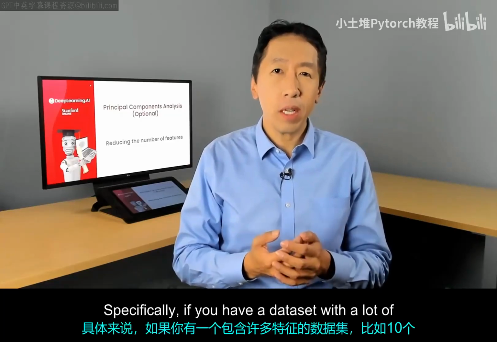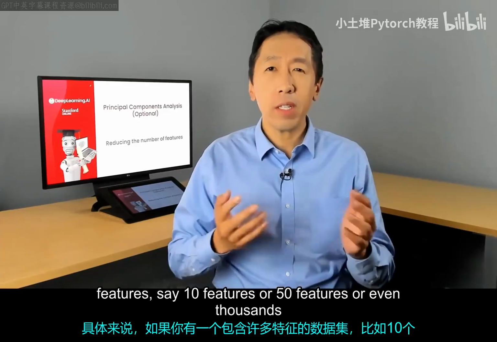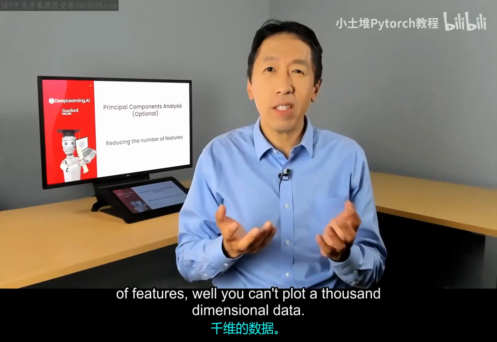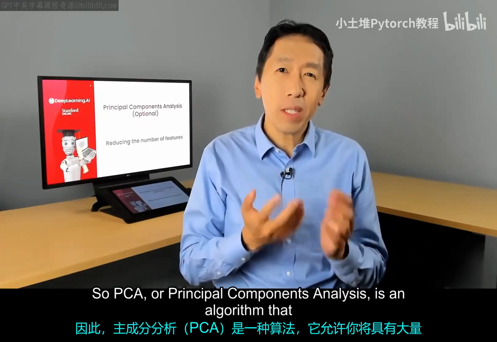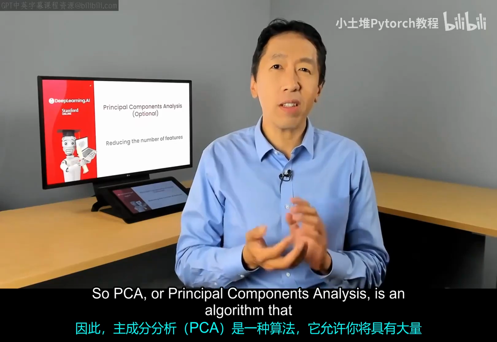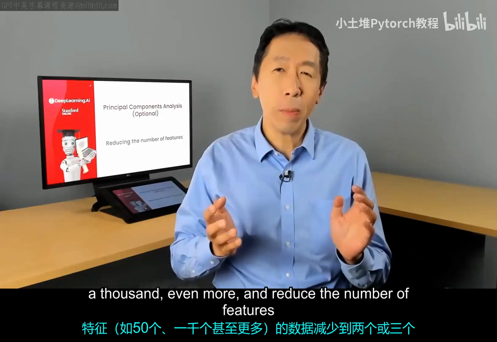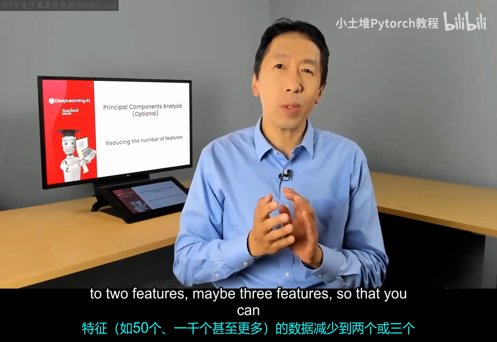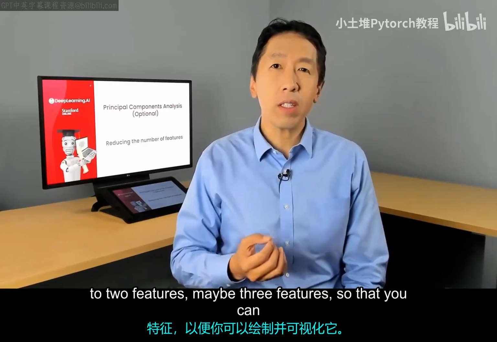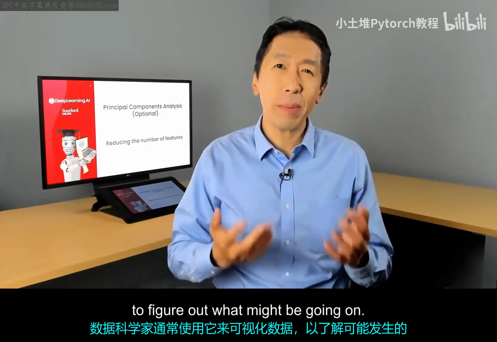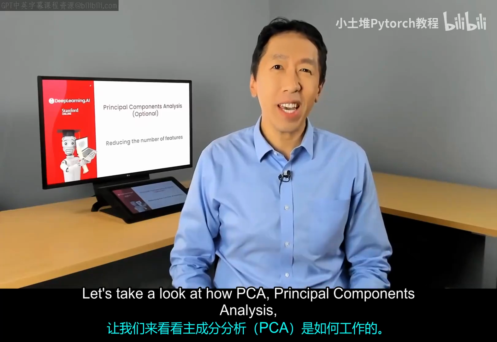Specifically, if you have a dataset with a lot of features, say 10 features or 50 features or even thousands of features, well, you can't plot 1,000-dimensional data. So PCA, or Principal Components Analysis, is an algorithm that lets you take data with a lot of features, 50, 1,000, even more, and reduce the number of features to 2 features, maybe 3 features, so that you can plot it and visualize it. It's commonly used by data scientists to visualize their data, to figure out what might be going on. Let's take a look at how PCA, Principal Components Analysis, works.